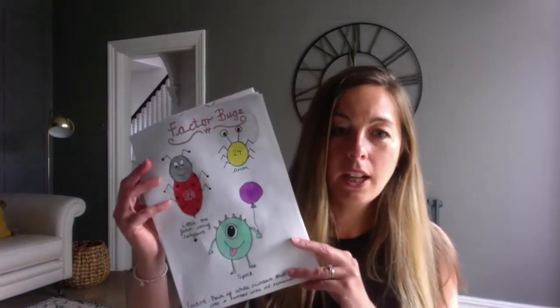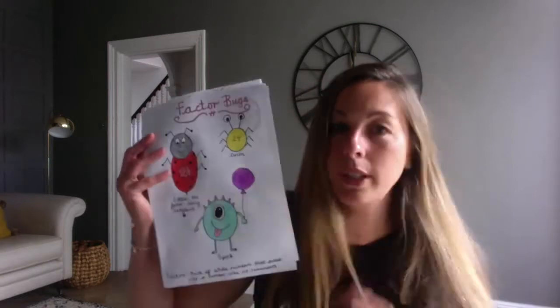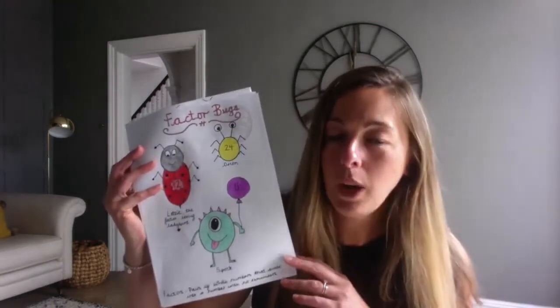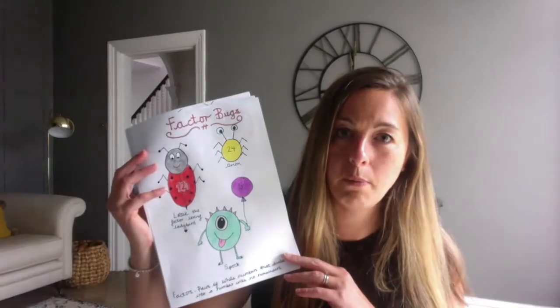And your learning objective today is to find factors of numbers. And you might be thinking, what on earth is a factor? Well, factors are pairs of whole numbers that will divide into another number with no remainders. Now, that still sounds jolly confusing. So we've got a fun activity for you today, which is a factor bug activity. And these cool dudes here are going to help to teach you how to find factors of different numbers.